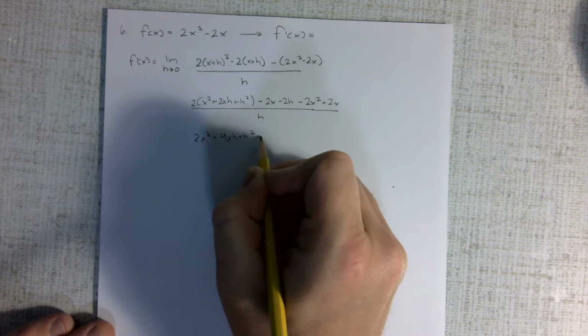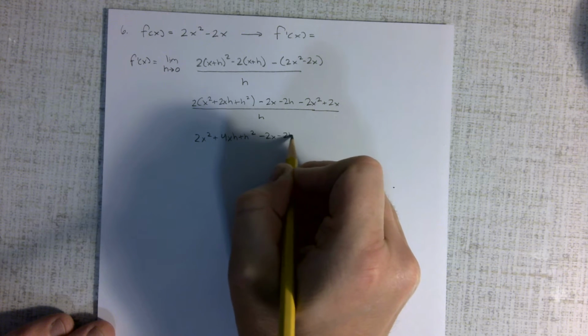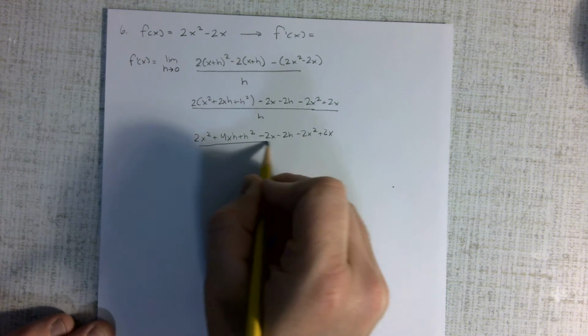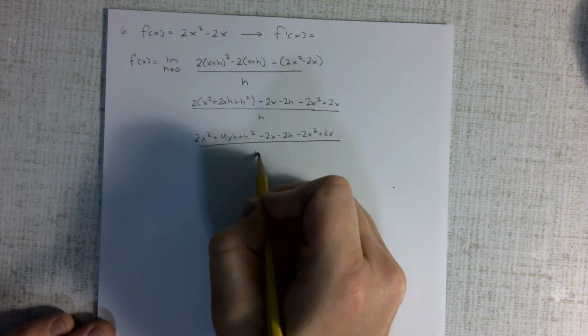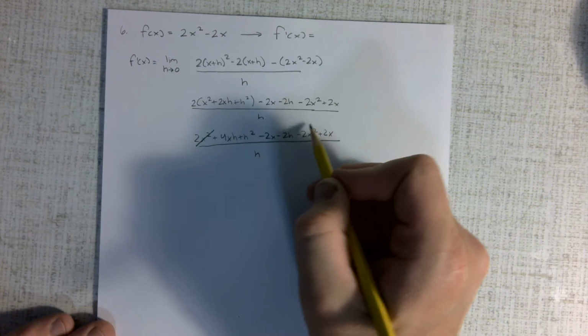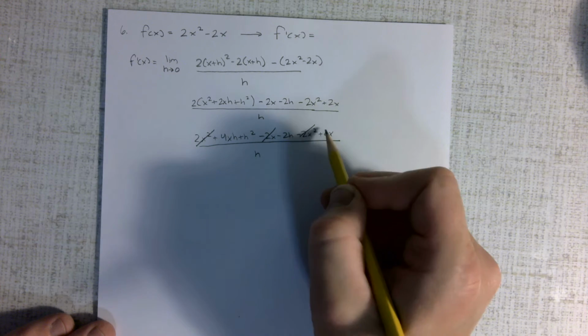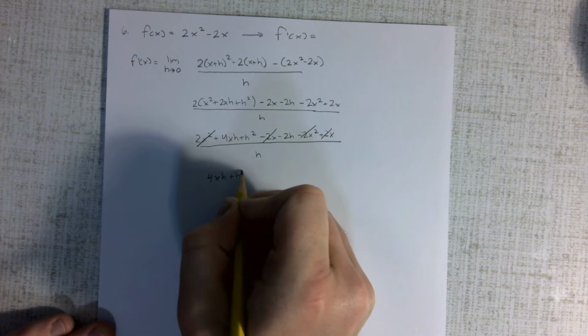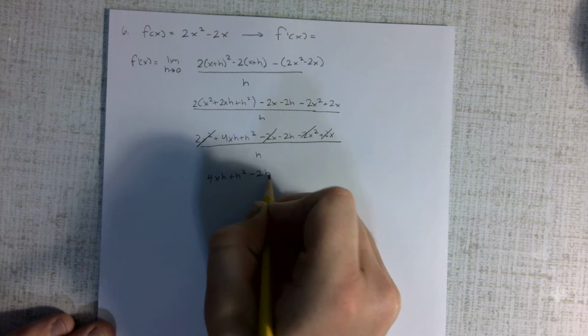So it's just a lot of algebra is what these problems are. And we've gotten to this point, and now what happens always is neatly things go away. So 2x squared minus 2x, and I'm left with 4xh plus h squared minus 2h.